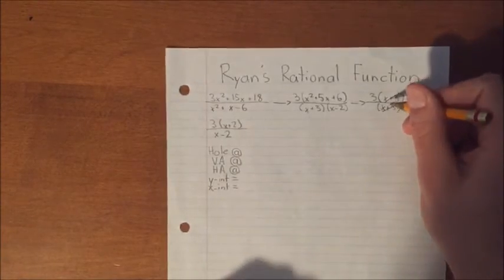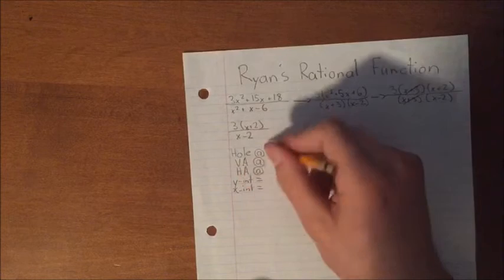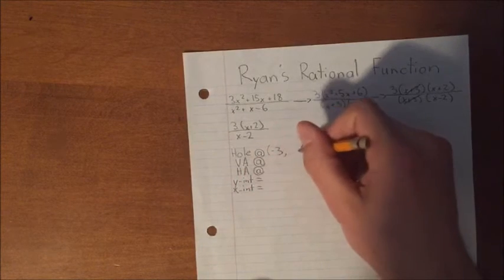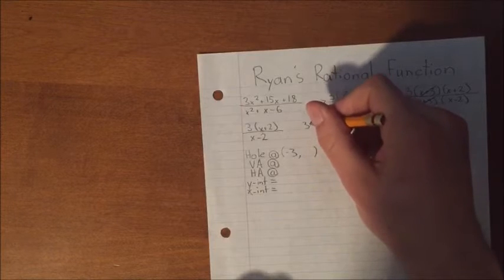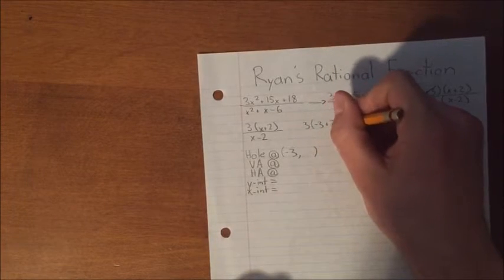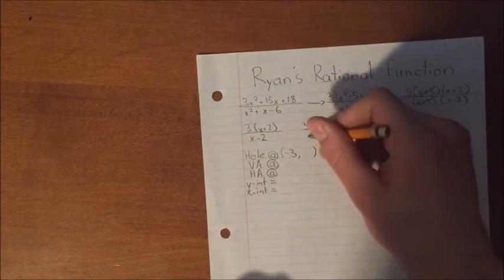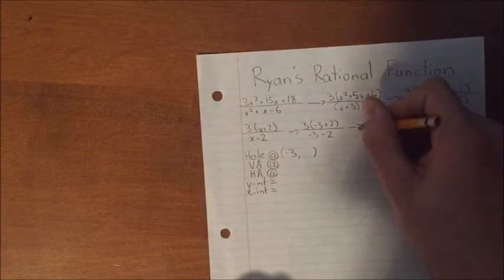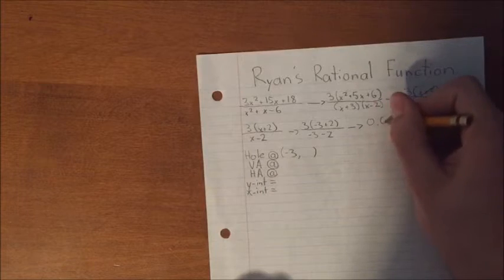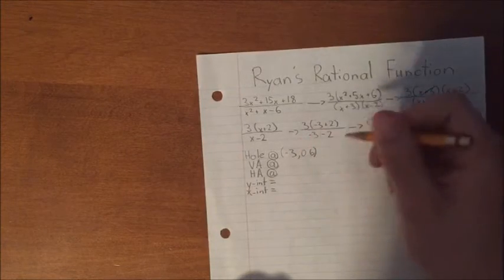So we know that because that x plus 3 cancels out, we have a hole at x equals negative 3. Now in order to find our corresponding y value, we have to plug negative 3 into the simple function. When plugging that all in, that will simply give us 0.6. So that's our corresponding y value for that.